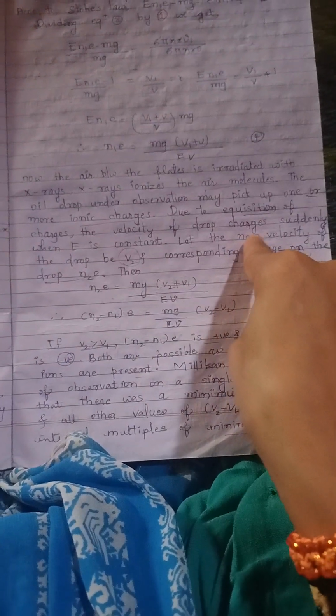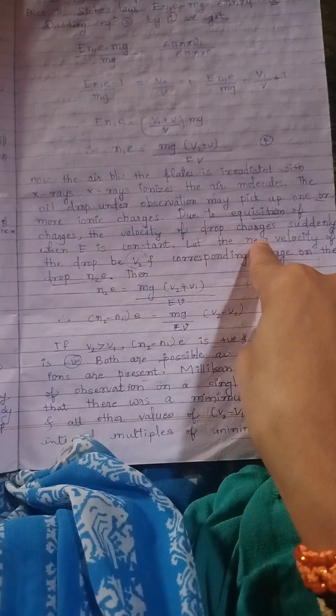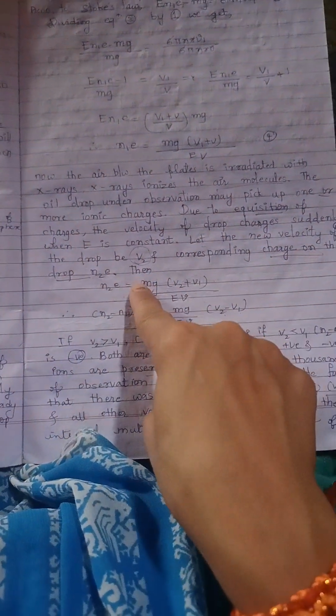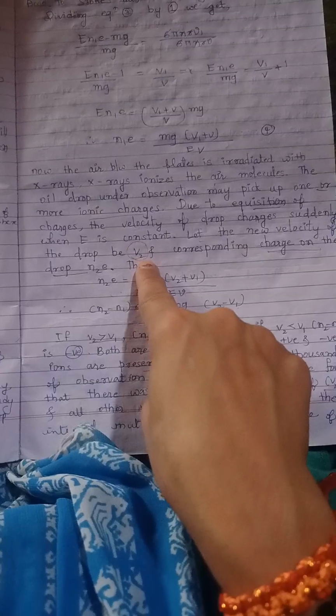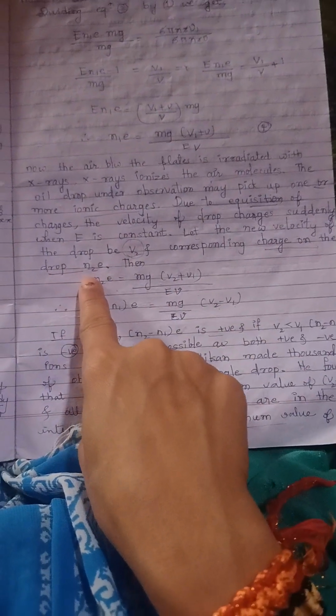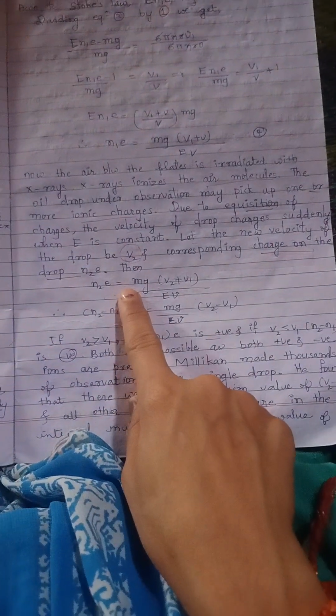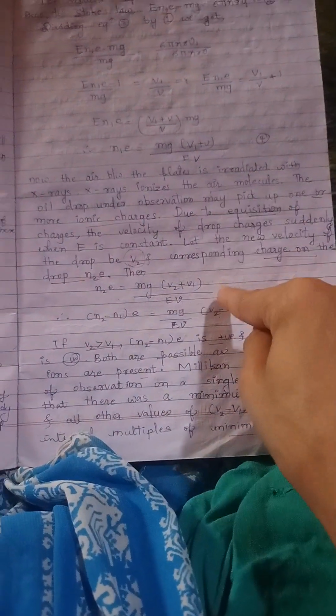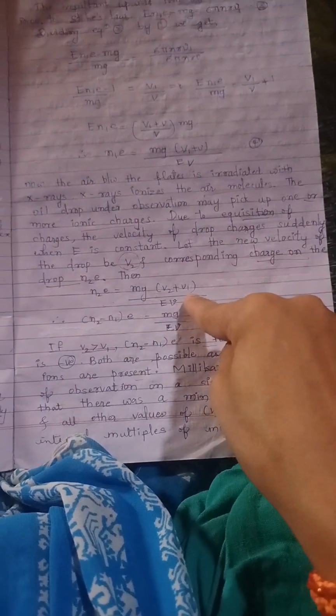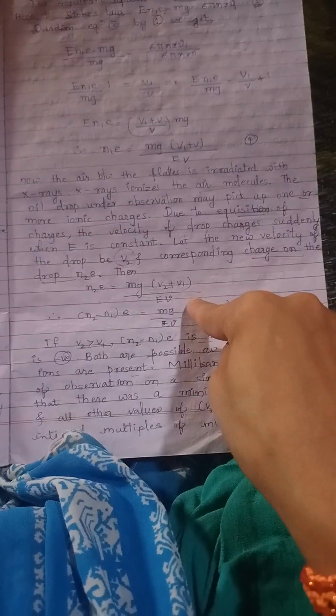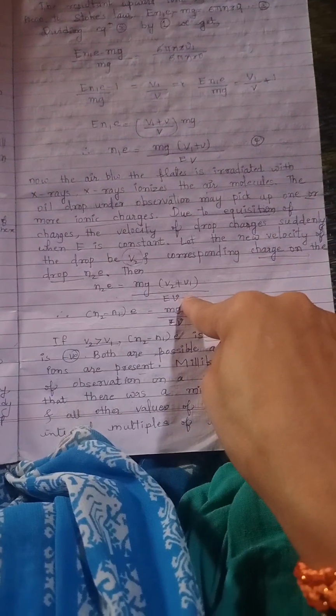The charges also vary and the velocity also varies. The velocity is v2 and the charge on the drop is n2e. Similarly we are going to do this: n2 e equals mg (v2 plus v) divided by E v. The v is the same.